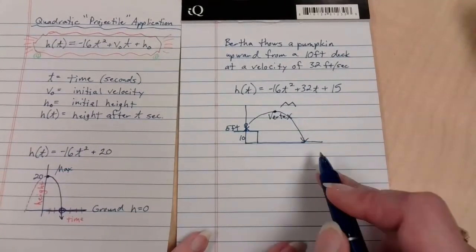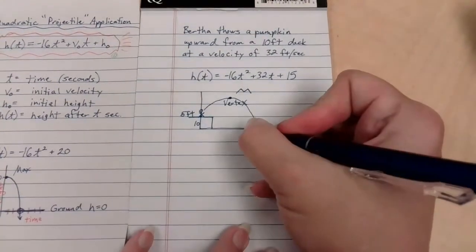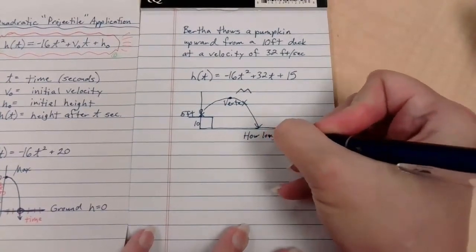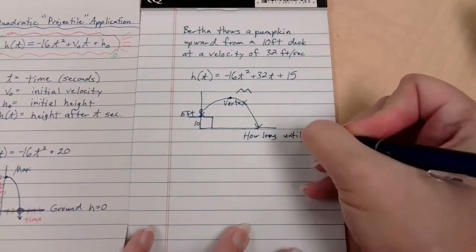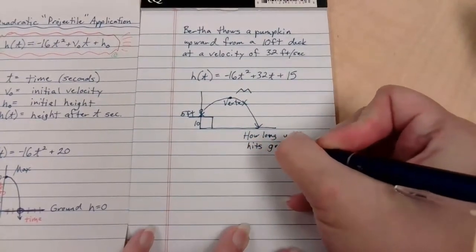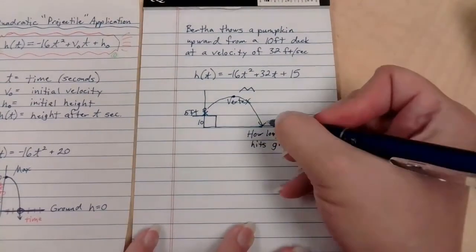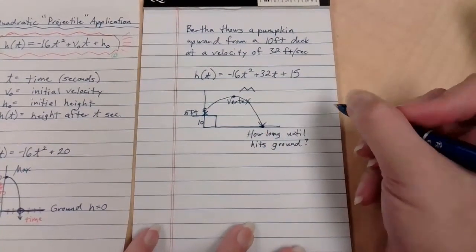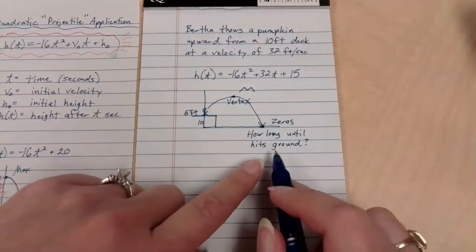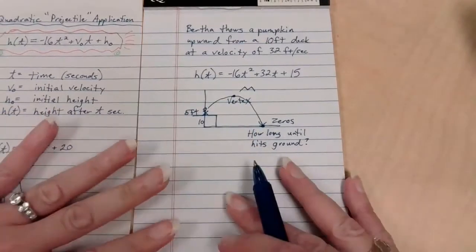I can find that. If I want to know how long until it hits the ground, again, what am I looking for now? Hitting the ground has a height. It is a height of 0. Now I'm looking for my zeros. So know what the question's asking, because it'll guide you one of these two places most likely.